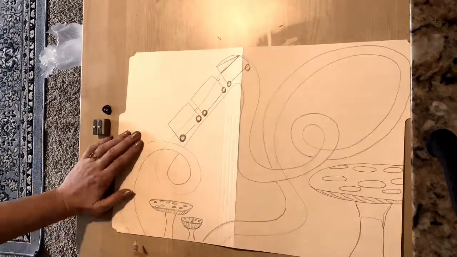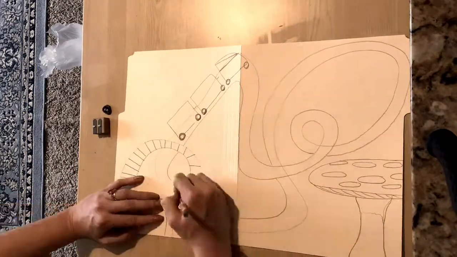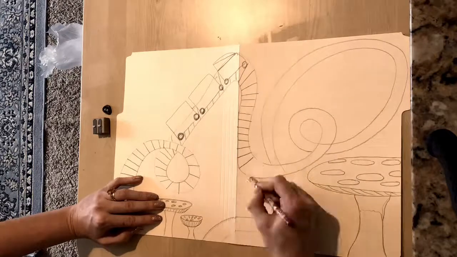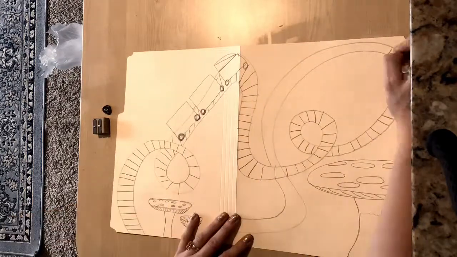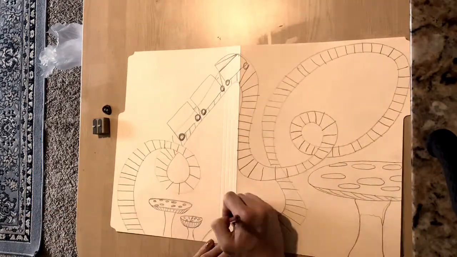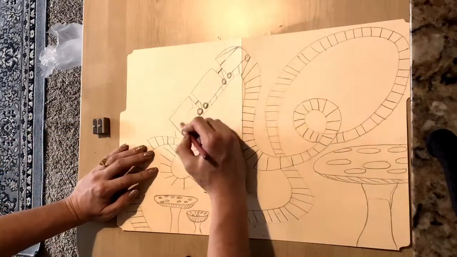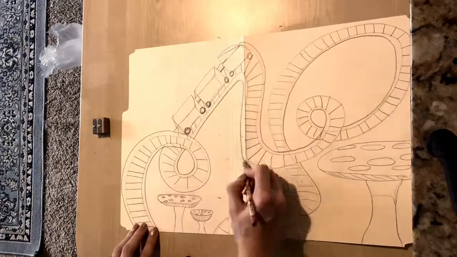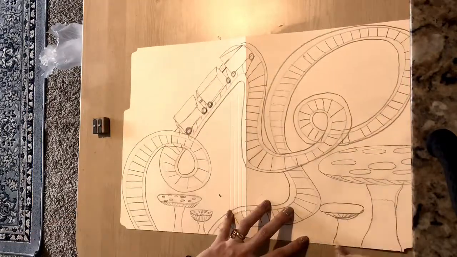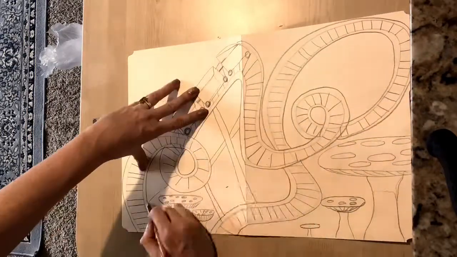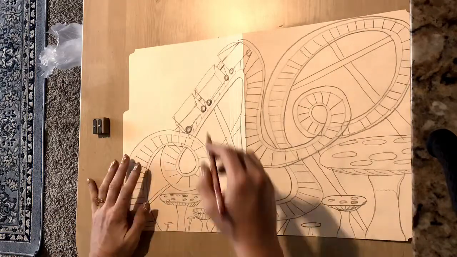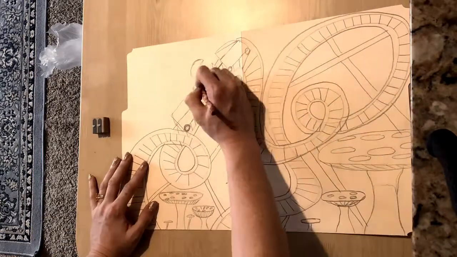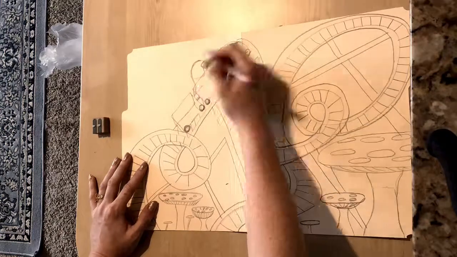Try your best to make everything in your picture somewhat large. You'll thank yourself later. The bigger your picture is and the bigger the details are, the easier it's going to be to paint, believe me. After your pencil drawing is finished and fixed up with an eraser if needed, you are going to use a black Sharpie to outline your drawing.